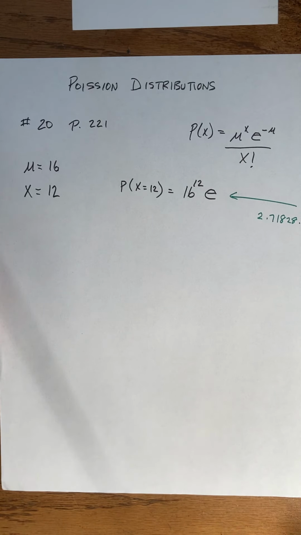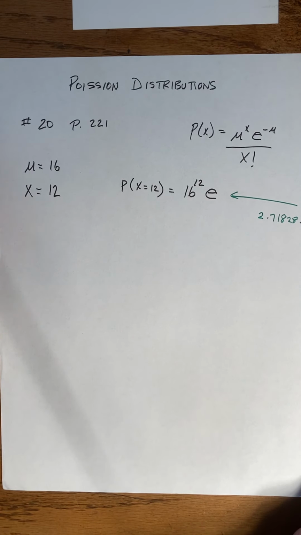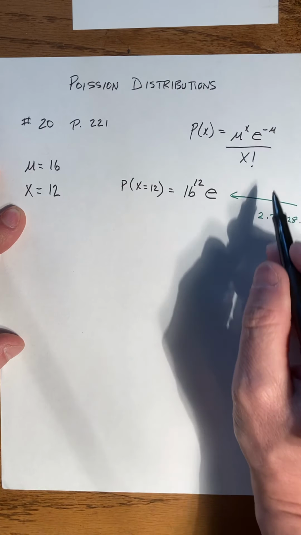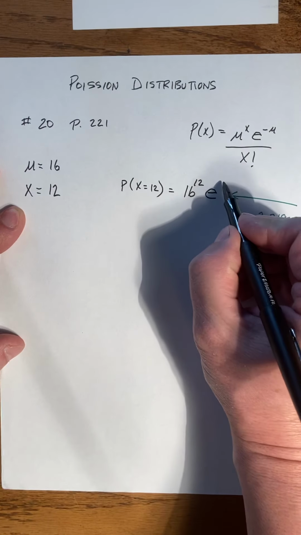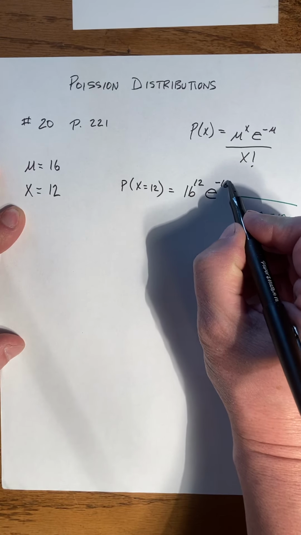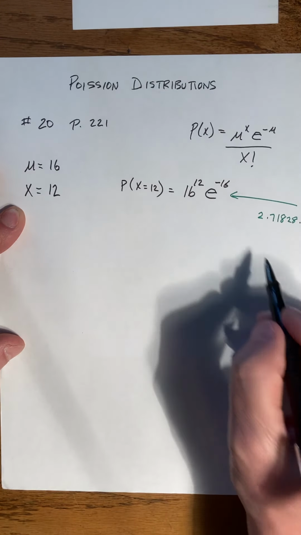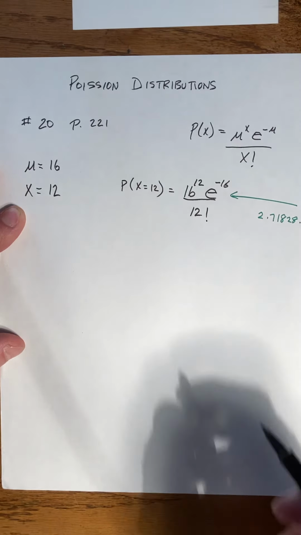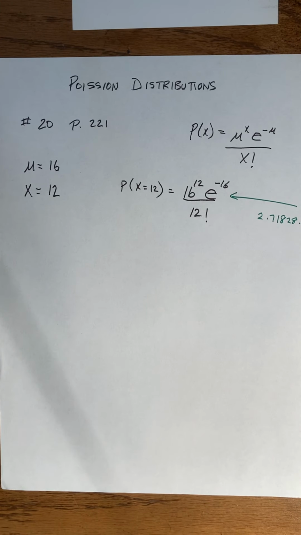This number is a transcendental number like pi, where the decimal places continue on, and I'll show you how to use that on the calculator if you don't know. And this is going to be a negative average, which in our case is a negative 16. So it's e to the negative 16th power. And we're going to divide this by 12 factorial, which we used last chapter, so you should be kind of familiar with that. Question, how do we put this in our calculator?